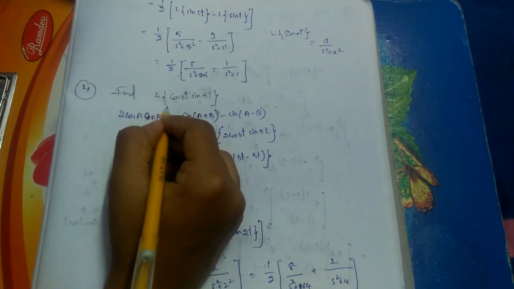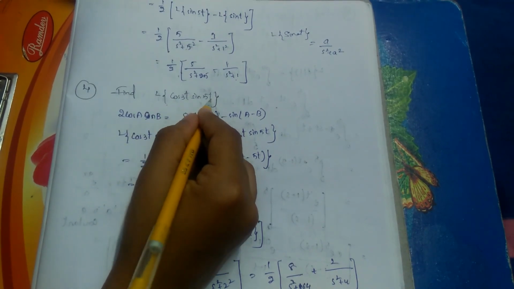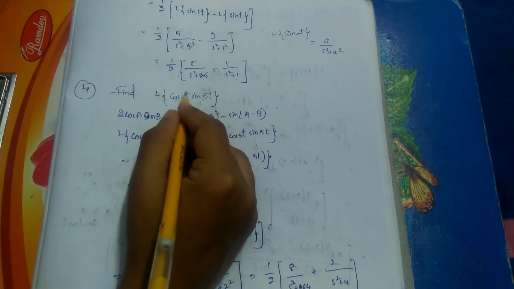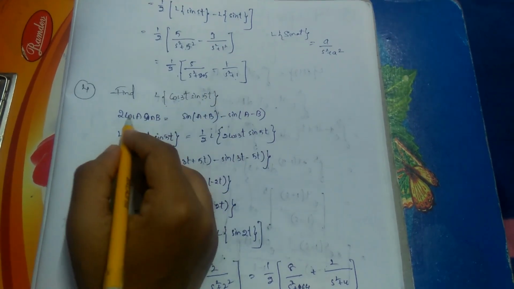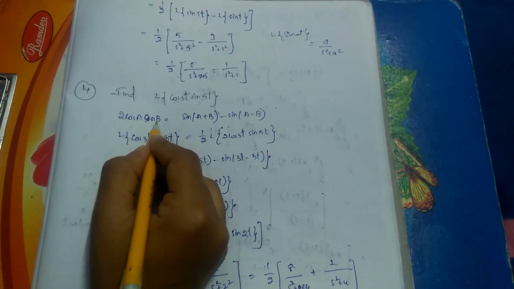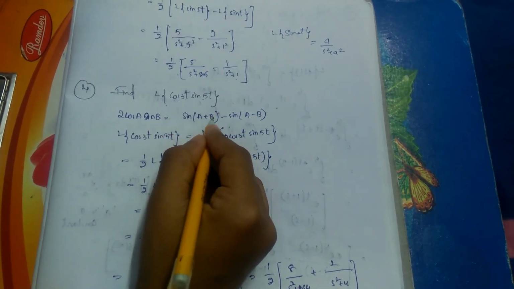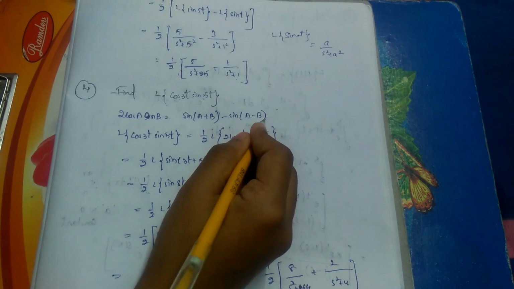Find the Laplace transform of cos 3t sin 5t. Here also the same variable has two functions multiplying, so we can apply the cos a sin b formula. That formula comes as sin of (a plus b) minus sin of (a minus b).